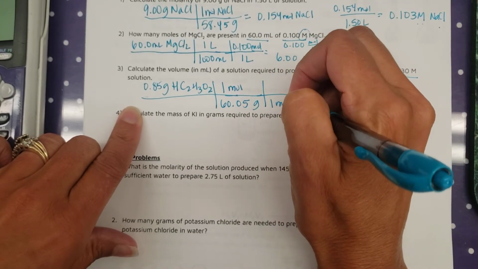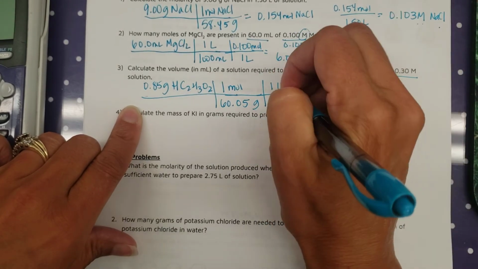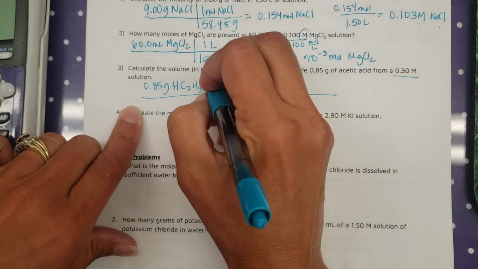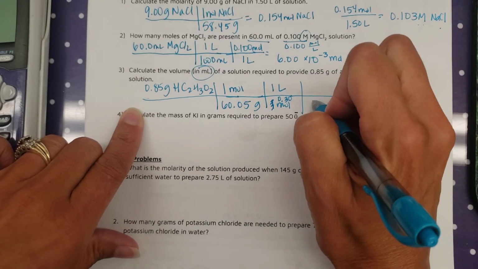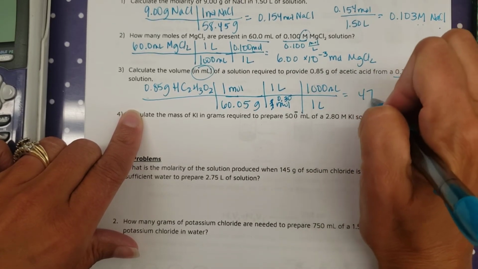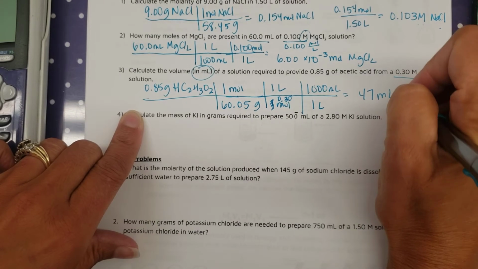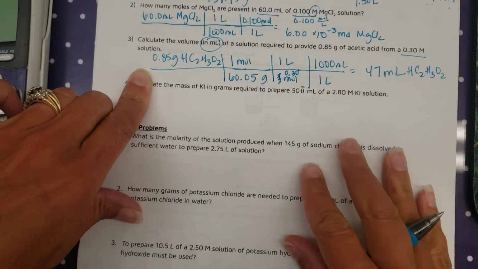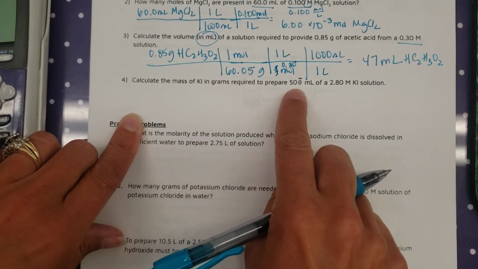Now, 1 mole, or sorry, not 1 mole. For every 1 liter of solution, there are 0.3 moles. Okay. But we want the volume in milliliters. So I have one more step to do. I've got to convert liters into milliliters. So for every 1 liter, there is 1,000 milliliters. Okay. So you should get 47 milliliters of acetic acid. HC2H3O2.